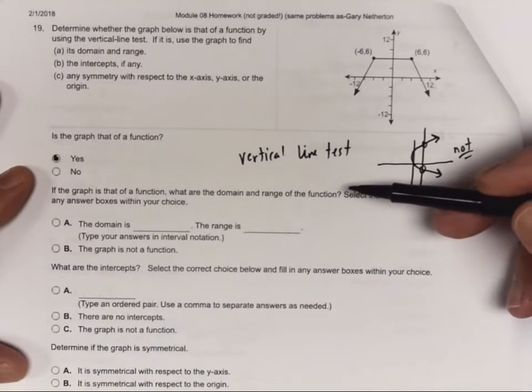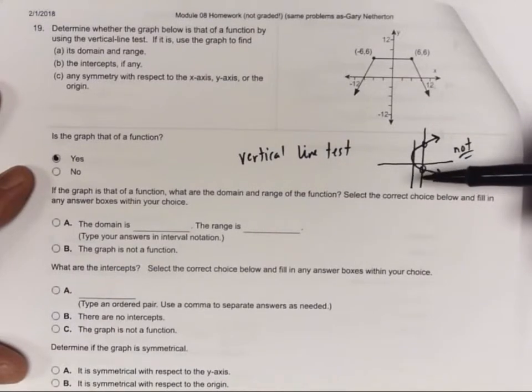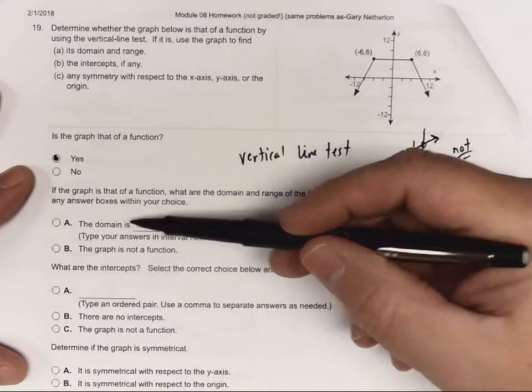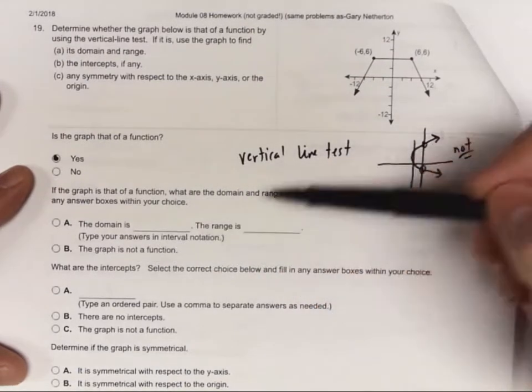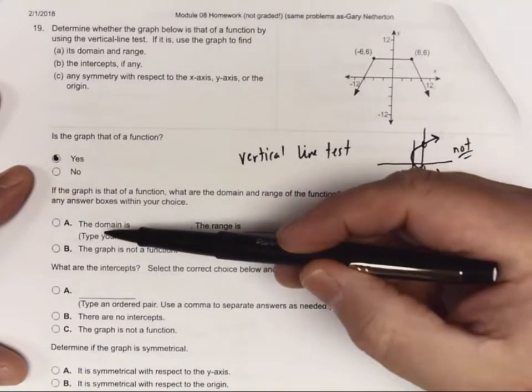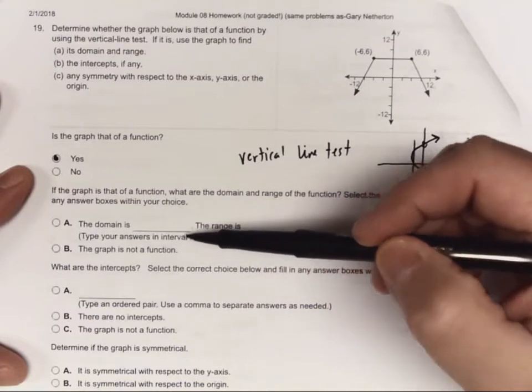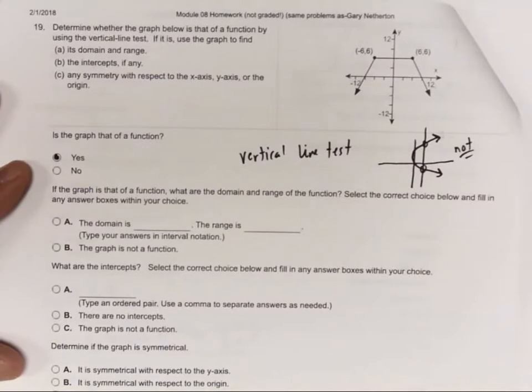Then the next question is, if the graph is that of a function, what are the domain and range of the function? Select the correct choice below and fill in any answer boxes. So they ask for the domain and the range, or they give you an option that it's not a function. Of course, we know it is a function. I like this question better than the last one because it does ask for the answer in interval notation.